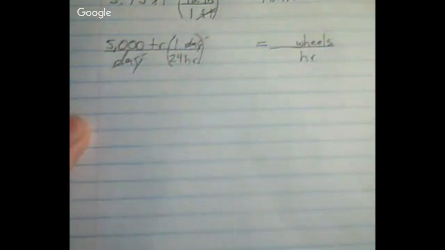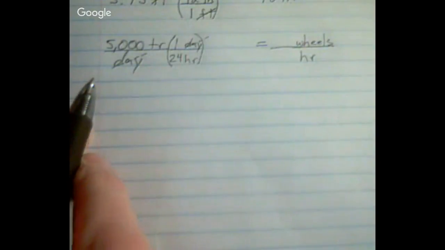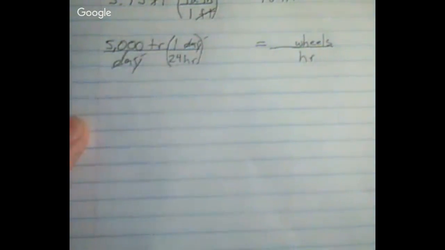It's on the top of the conversion factor, so it'll cancel out. Okay, so that will get rid of days, and I'll scratch that out so that you see, all right, days is gone. If I just stopped here, I would have 5,000 trucks per hour, per 24 hours. Okay, but we want wheels per hour.